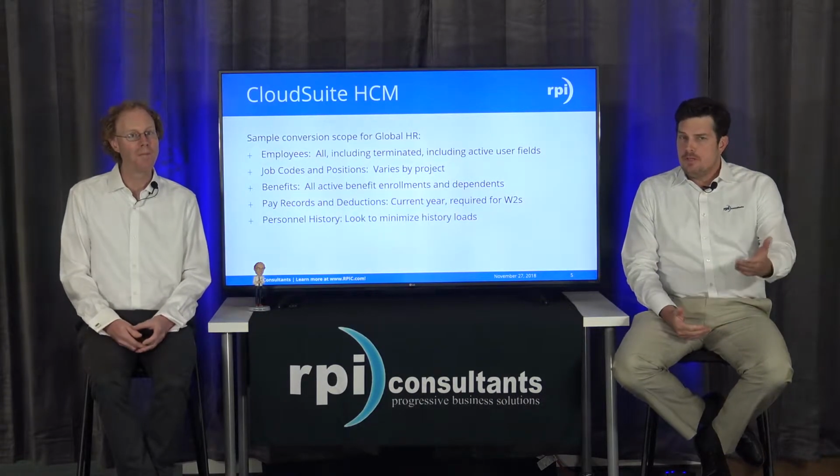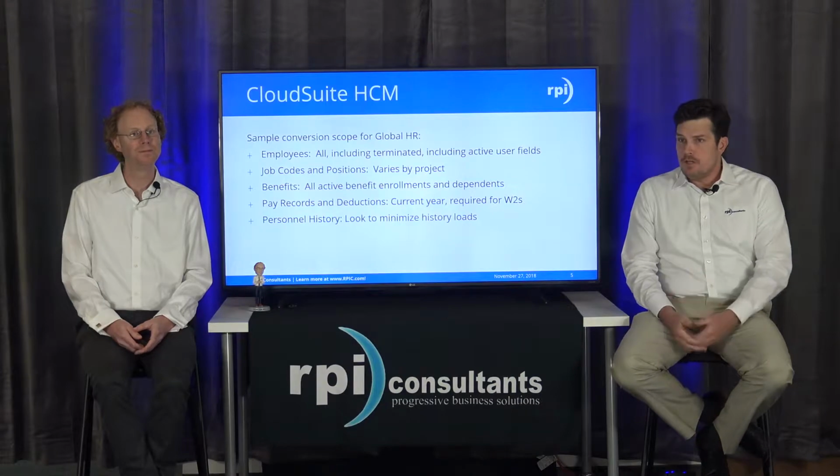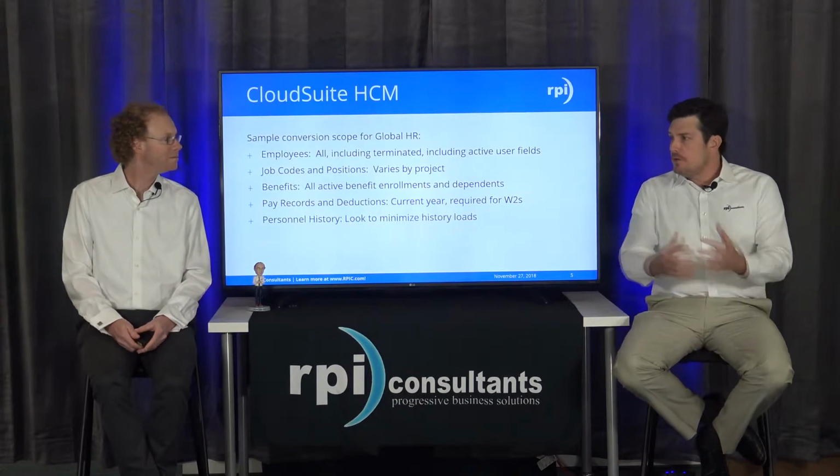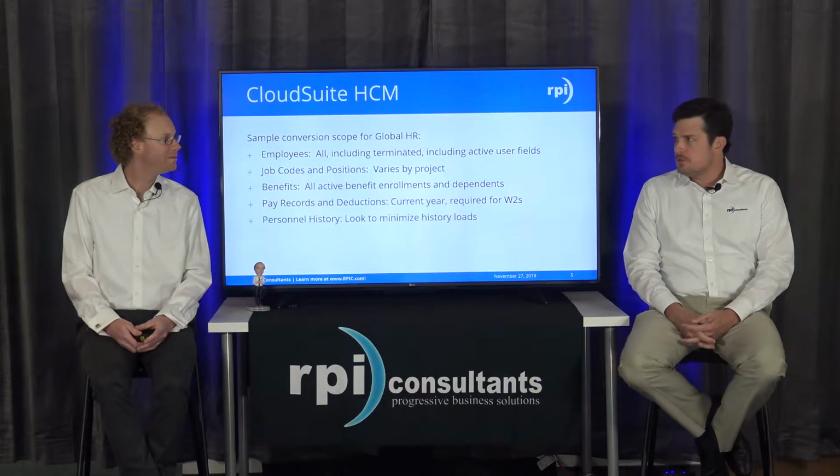Right, and the employee load is actually going to drive that too, as far as historical data. So do we need to bring over every single job and position that's ever been in Lawson, or is there a cutoff point so we don't have to bring over a bunch of stuff that's probably not pertinent anymore? Yeah. Some people's systems are 20 years old, so do we want to bring all that stuff over?